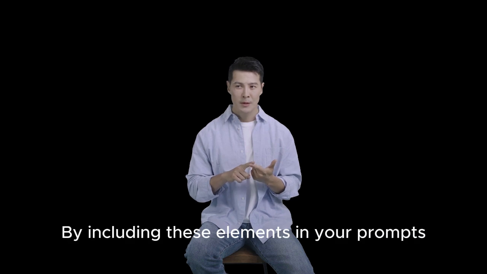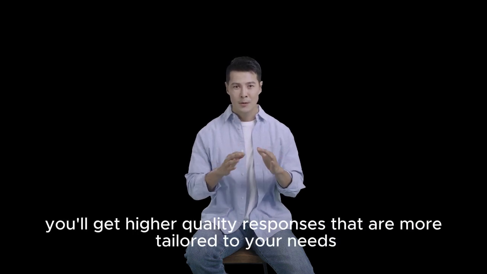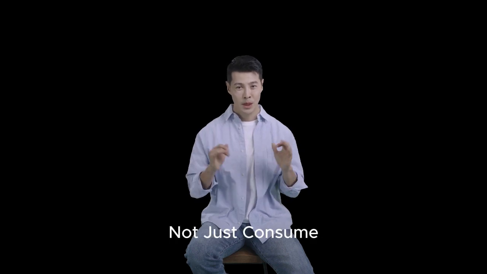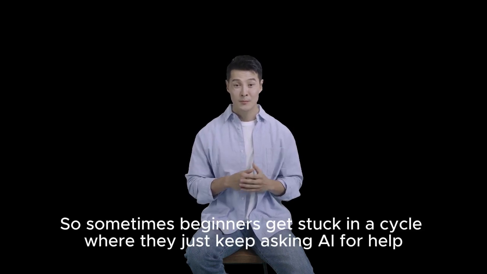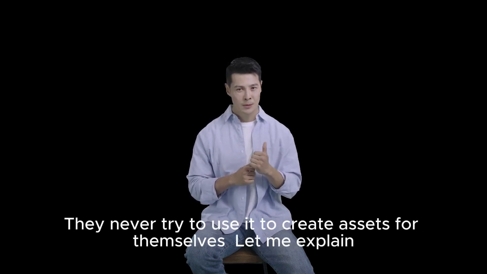By including these elements in your prompts, you'll get higher quality responses that are more tailored to your needs. Number 4, use AI to build assets, not just consume. Sometimes beginners get stuck in a cycle where they just keep asking AI for help. They never try to use it to create assets for themselves.